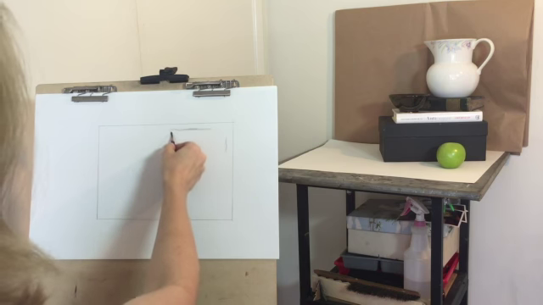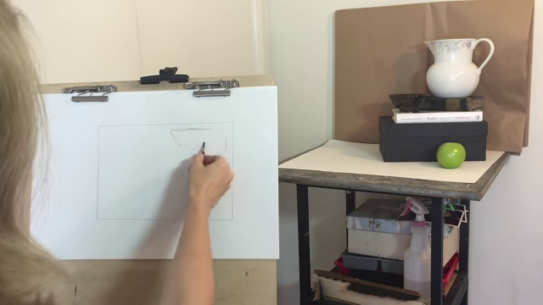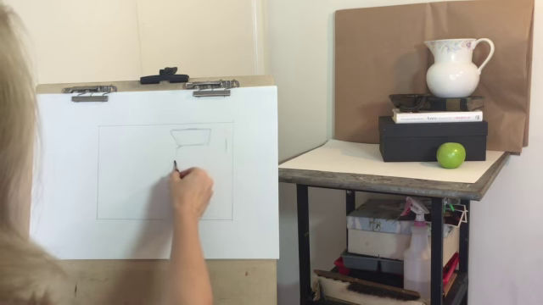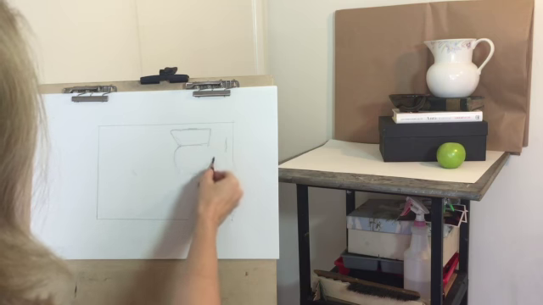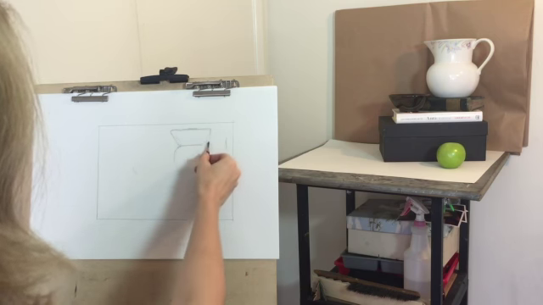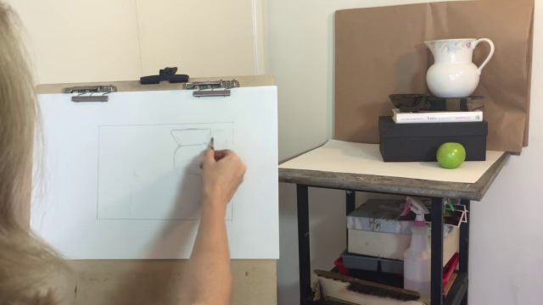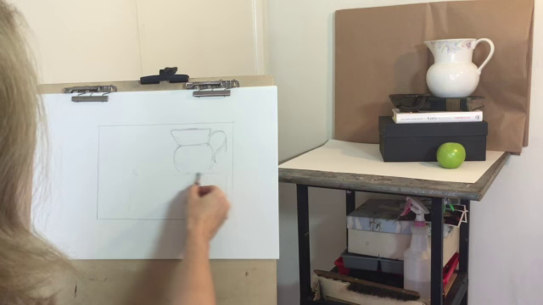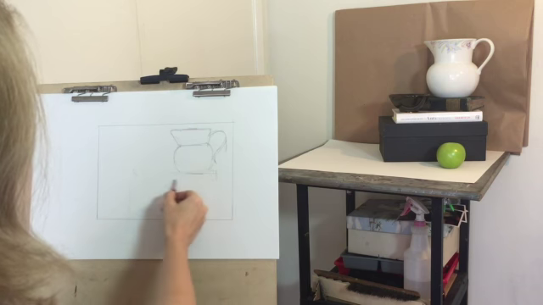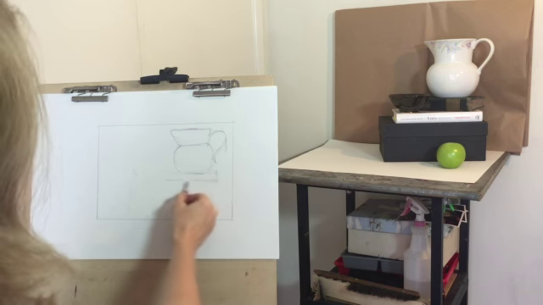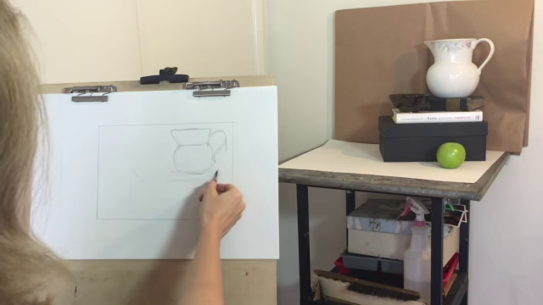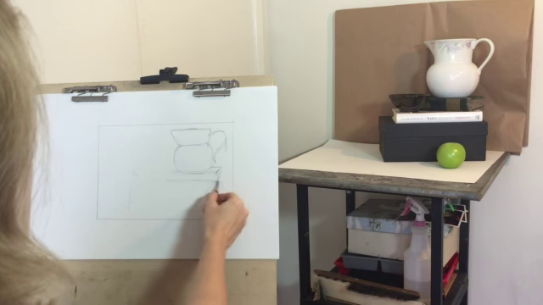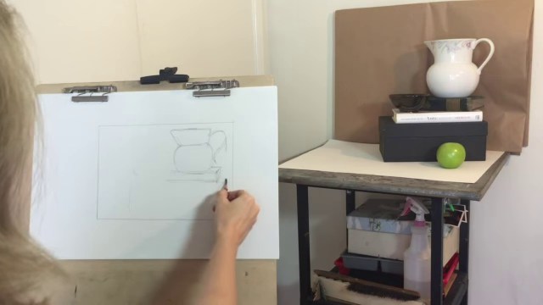So you're thinking about general shapes rather than specific shapes. You're not thinking about details. You're not putting on flower patterns or text on the book. This is just about overall shape and composition. Look at the directions. Think about eye level. How much of the book, the top of the book, can you see? How much of the top of the box can you see?